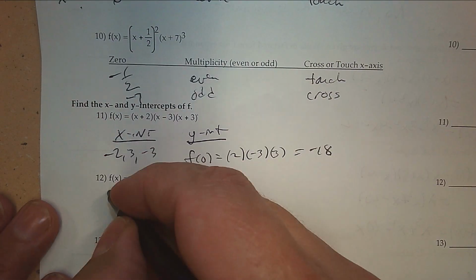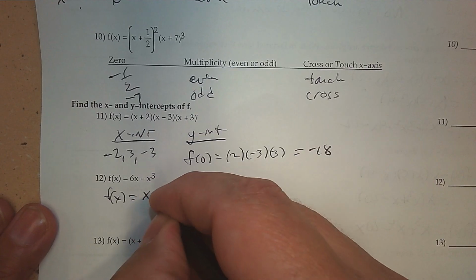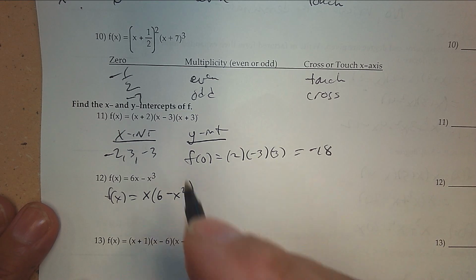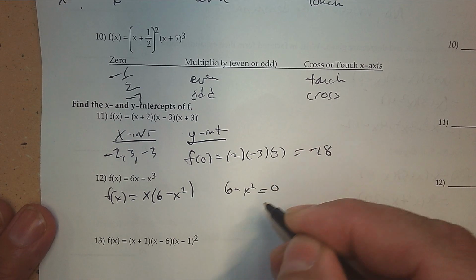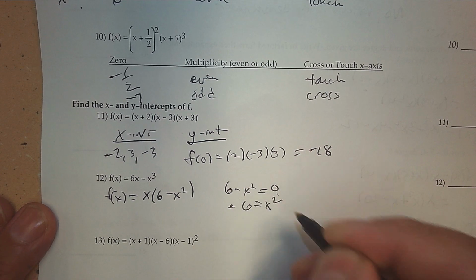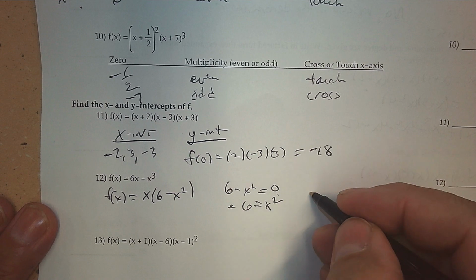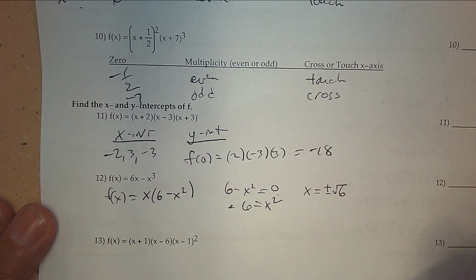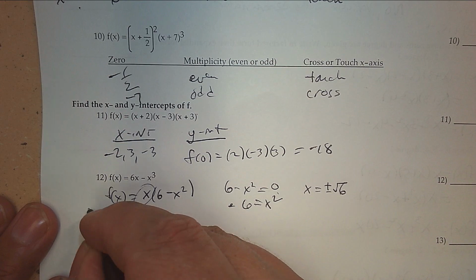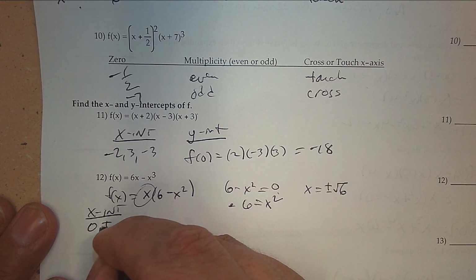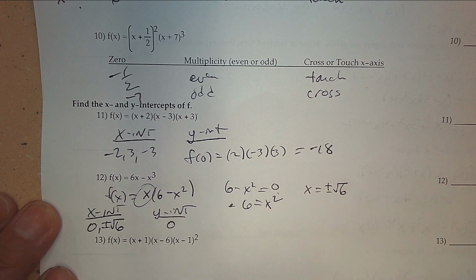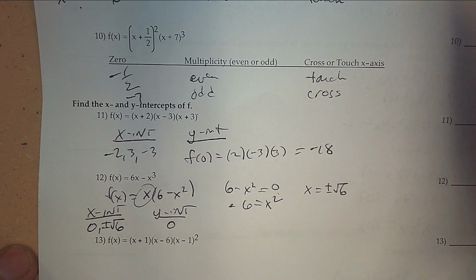Here, to find them, we have to factor first. So we factor out an x, and I have 6 subtract x squared. Now if I take 6 subtract x squared and make it equal to 0, I would add x squared to both sides. So when I square root this, the answer is positive or negative root 6. So x gives you the x-intercept of 0, and we have positive and negative root 6. The y-intercept, if you plug in 0, the answer is 0. In fact, they always match. If the x-intercept is 0, then the y-intercept has to be 0.